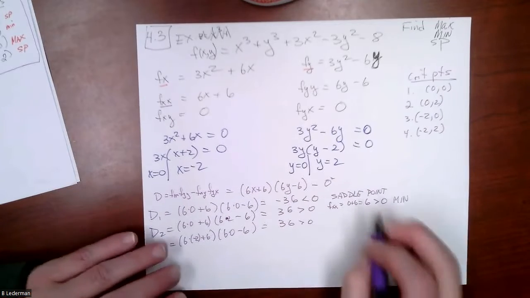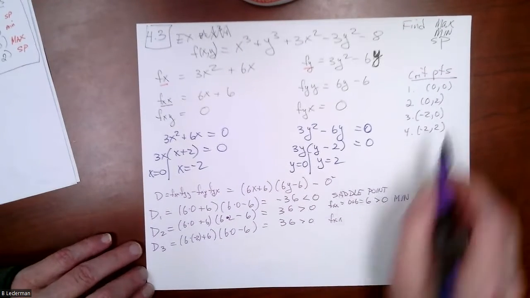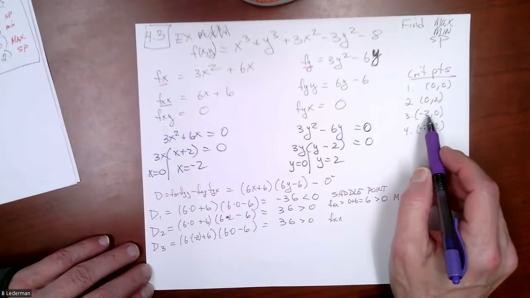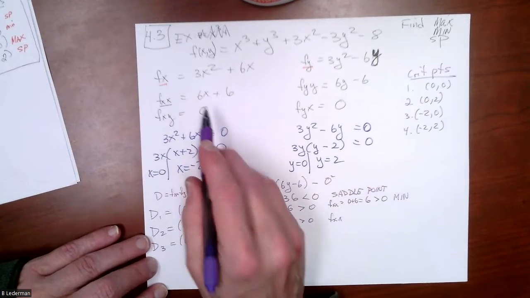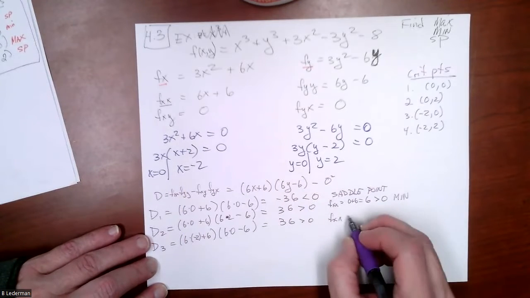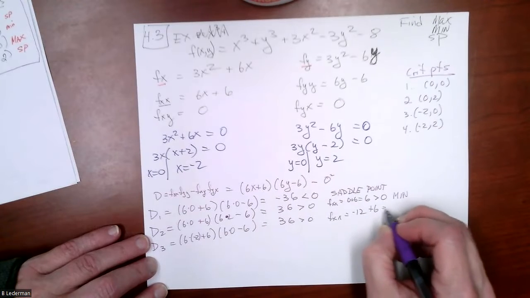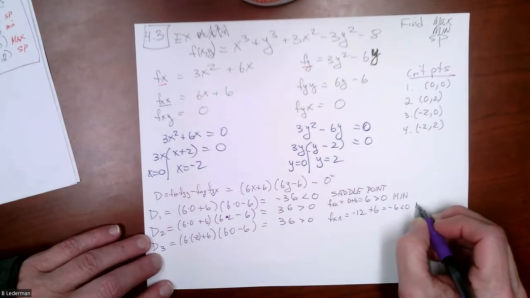So again, I have to test fxx. I can't just copy what I have up here. I have to put in the new values of this new point. So I have to put in x is negative 2. So it's going to be 6 times negative 2, which is negative 12 plus 6. And that's negative 6, which is negative, of course. So therefore, it is a max.